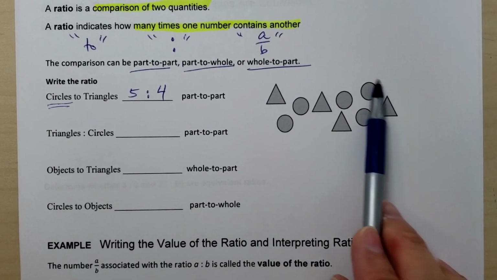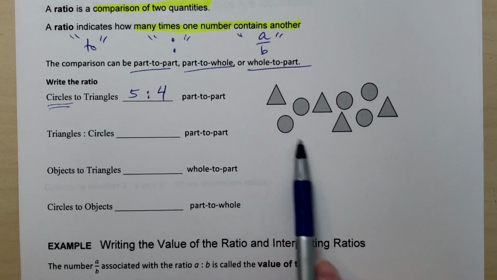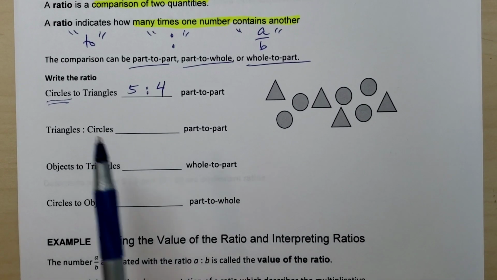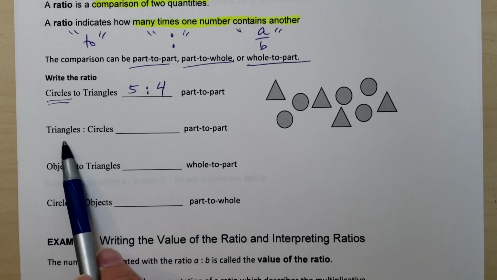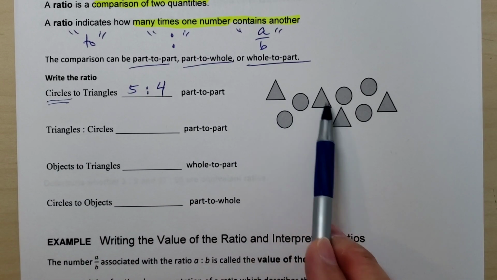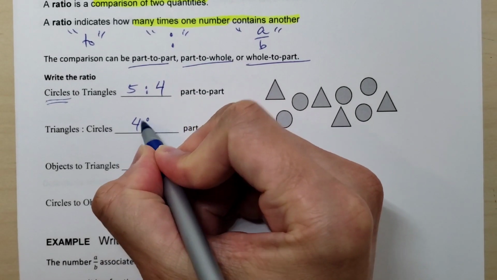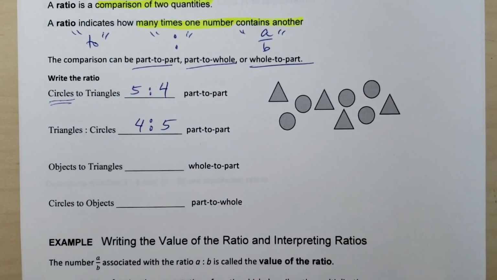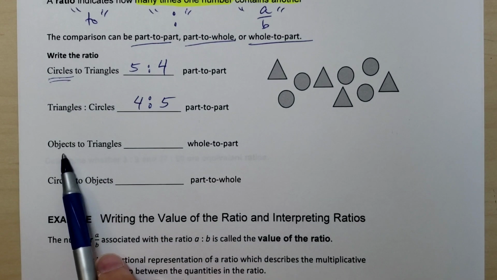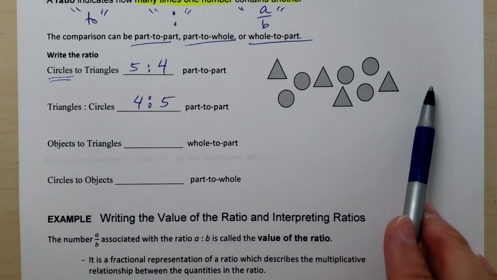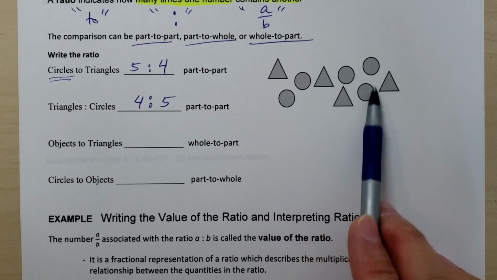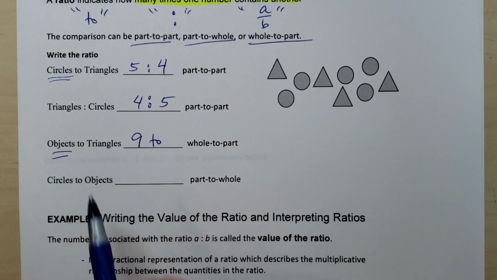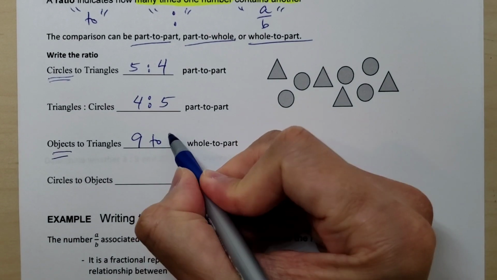Now, these are the total objects, right? Part of these objects are triangles and part are circles. Now, triangles to circles. We already know that triangles is mentioned first. So there are 4 triangles, and how many circles? There are 5 circles. That's another example of part to part. Now let's try objects to triangles. How many objects are here in total? 1, 2, 3, 4, 5, 6, 7, 8, 9. So there are 9 objects to how many triangles? 4.